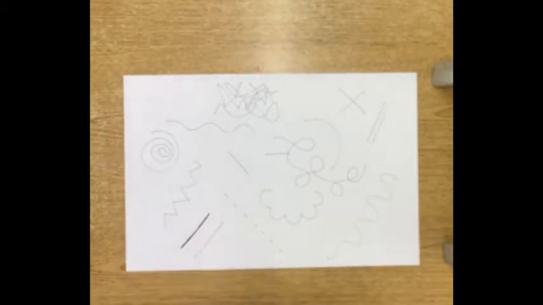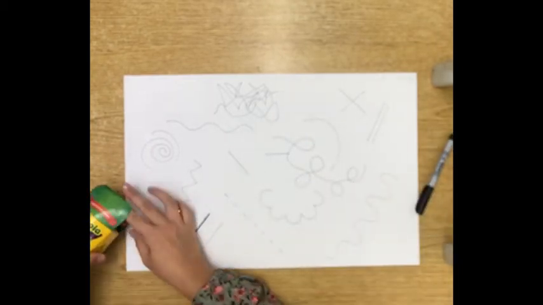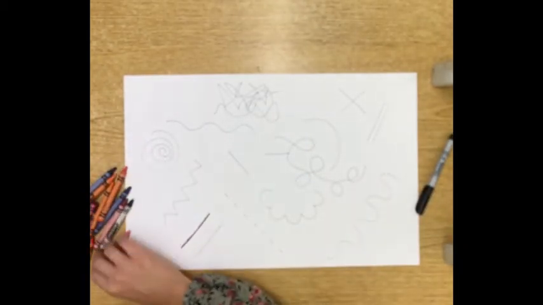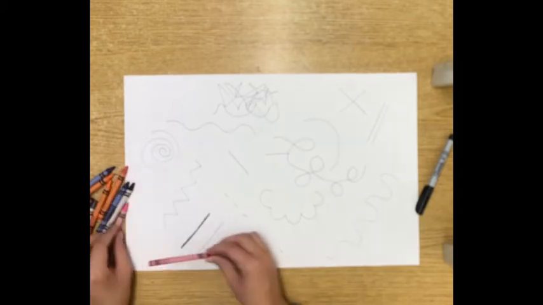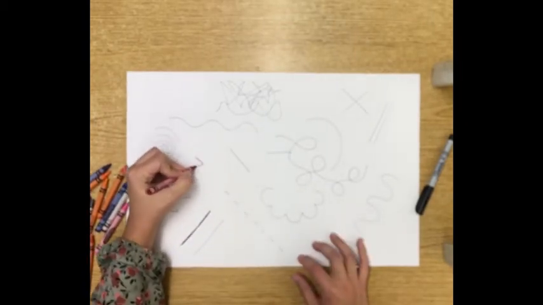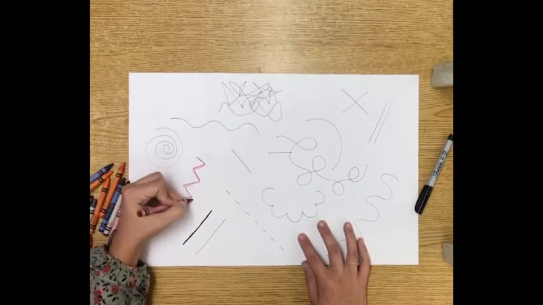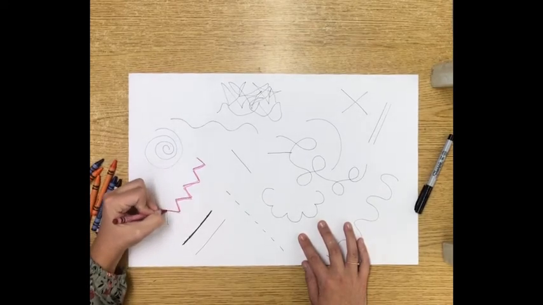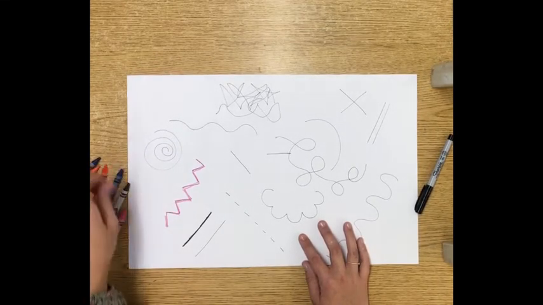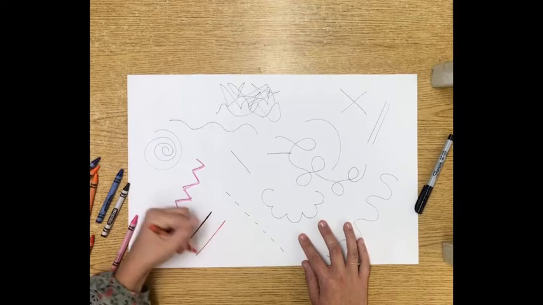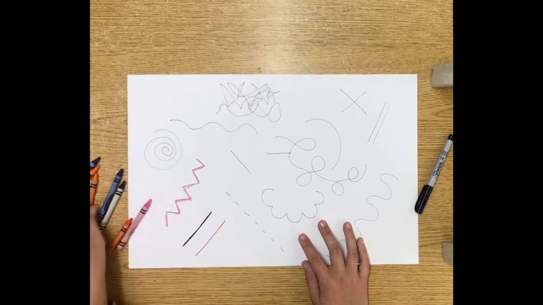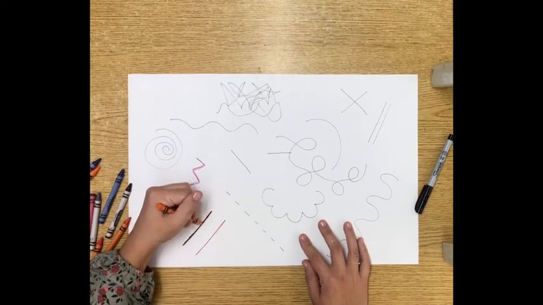So what I would love for you to do is practice lines, and sometimes it helps, I just have a thing of crayons here, if you go make your lines in all different colors, because that will help you see all the different kinds of lines that you can make. So I can make my thin line orange. Oops, I just used pink. Maybe I'll do a light orange for my thicker line.